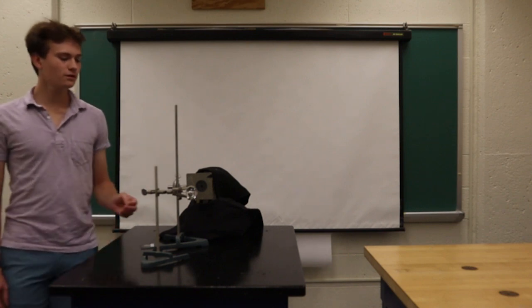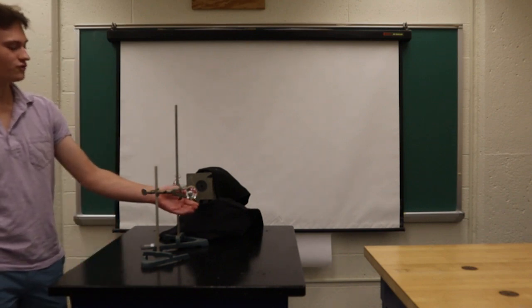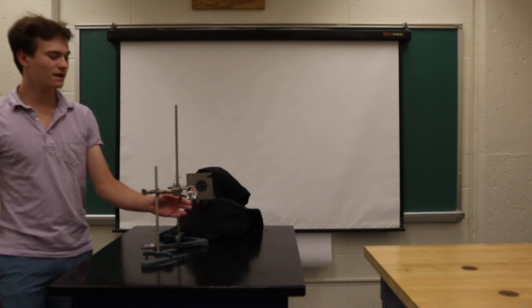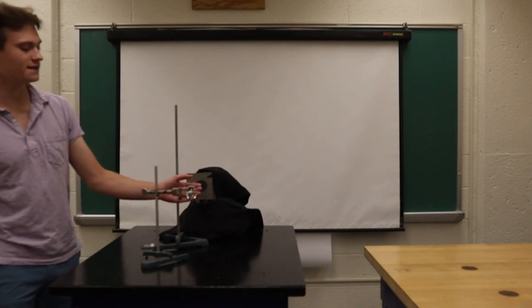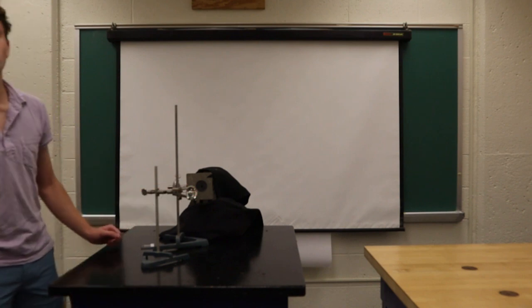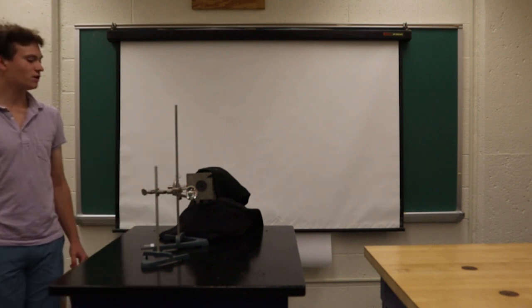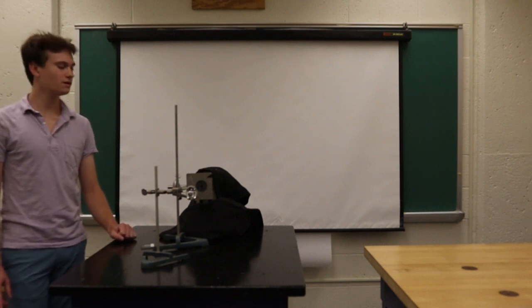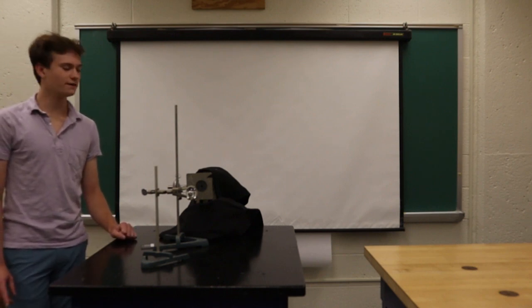So, here we have a glass sphere which will model a raindrop. Although it is significantly bigger than an actual raindrop, that won't matter as long as it's spherical and lets light pass through it. To model the sun, we have a 35mm projector. Although, if you would like to do this demonstration on your own, a flashlight on a phone will work just fine.